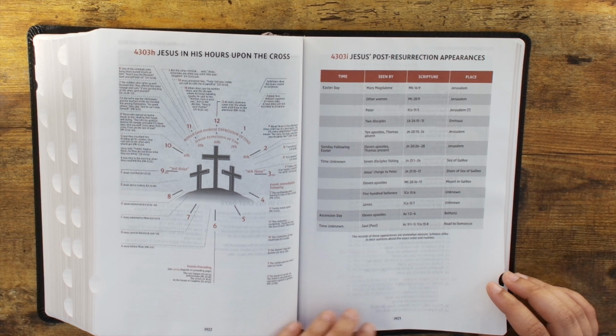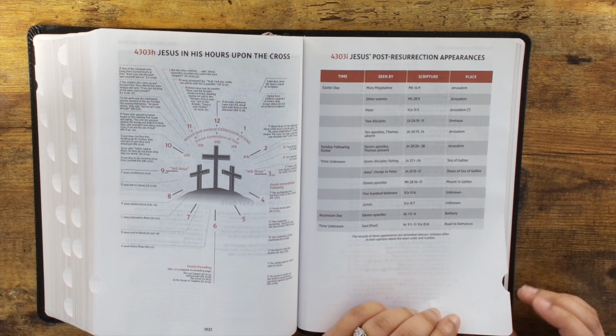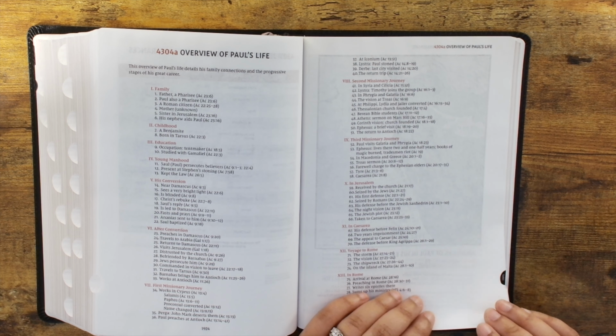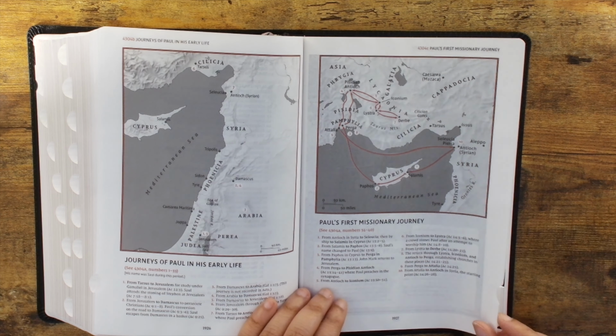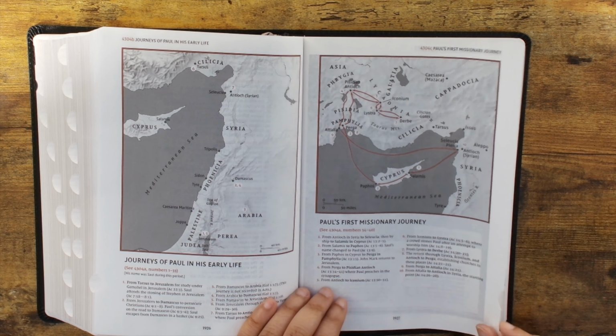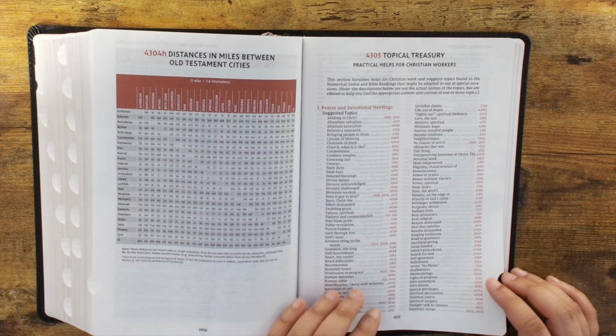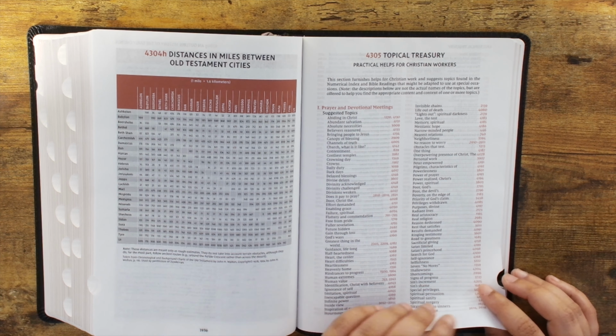This is really good. Jesus's post-resurrection appearances, an overview of Paul's life, journeys of Paul in his early life, Paul's first missionary journey, Paul's second missionary journey, his third missionary journey, his voyage home, outline history of the early church, distances in miles between Old Testament cities. I mean, it gets so deep.